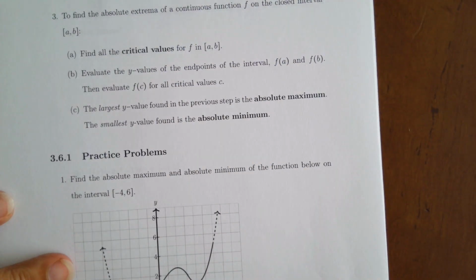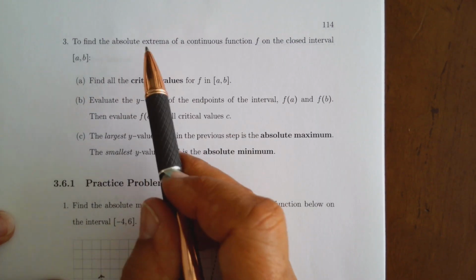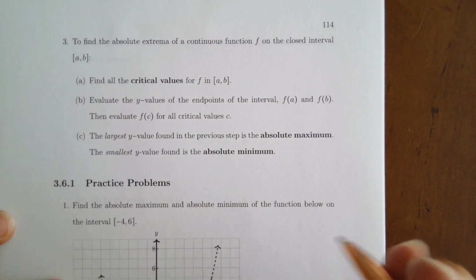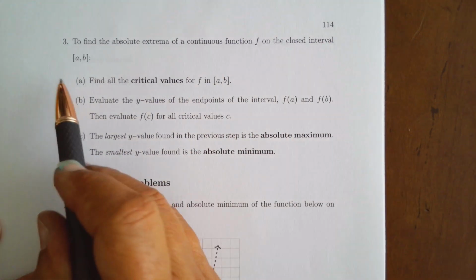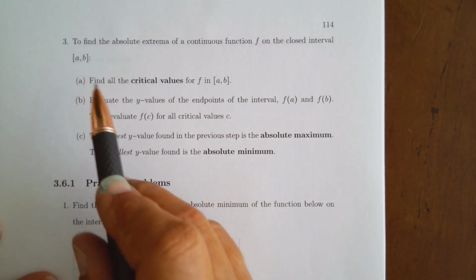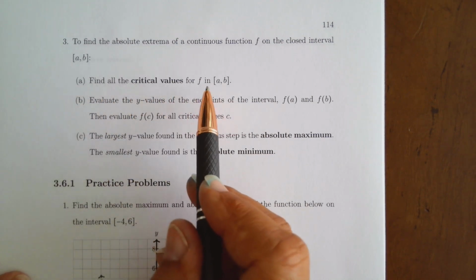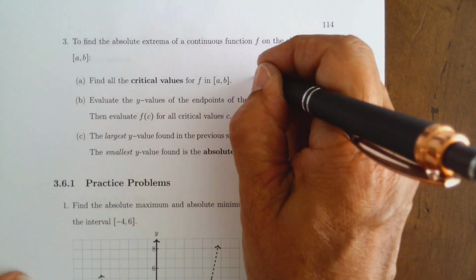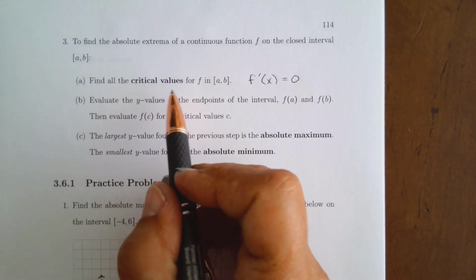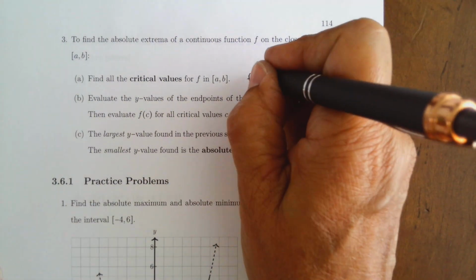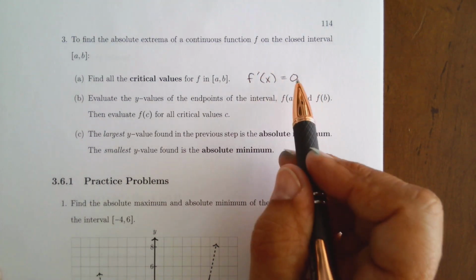All right, number 3 says, here's how we're going to go about doing this. So if you're asked to find an absolute extrema, so that means whether it's the maximum or minimum, of any continuous function f on a closed interval, they're going to give you the 2 numbers. First thing you're going to do is find all the critical numbers, critical values for f in a and b. That's where the derivative equals 0, okay? That's what the critical values are. Remember, we're going to find where there's horizontal tangent lines, where the derivative equals 0. Those are your possible maximum and minimums.